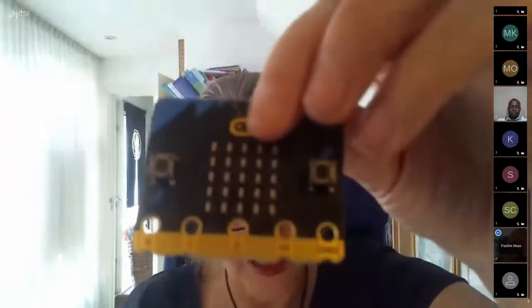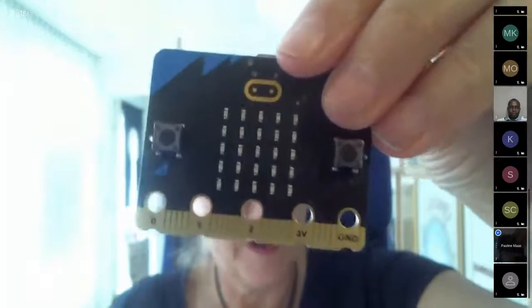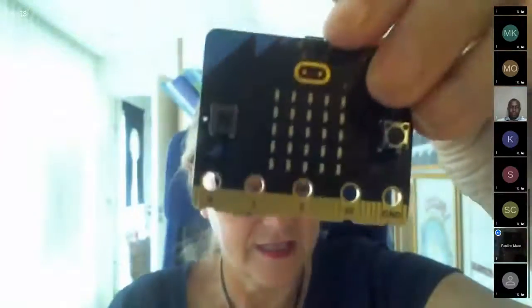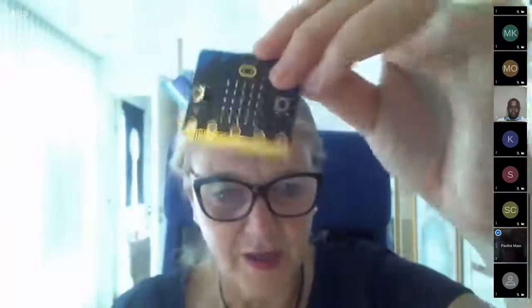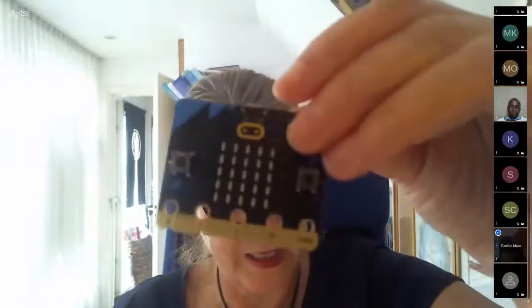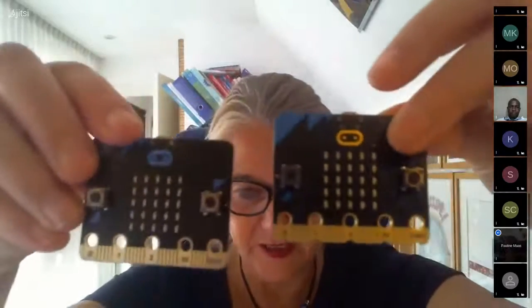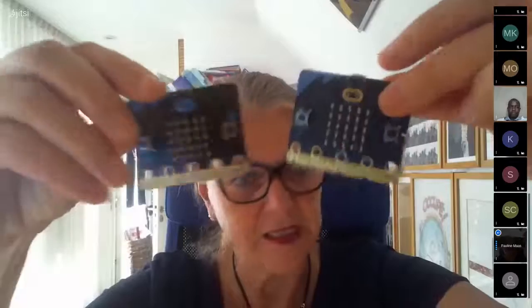And it has different kinds of sensors. You can read the temperature. An accelerometer is on there. A compass is on here. Bluetooth can be connected to your phone, so you can program this one with a phone or a tablet too, which is really good. Then you can connect two or more micro:bits to each other, because it has a radio on it too. And they can be 70 meters apart.